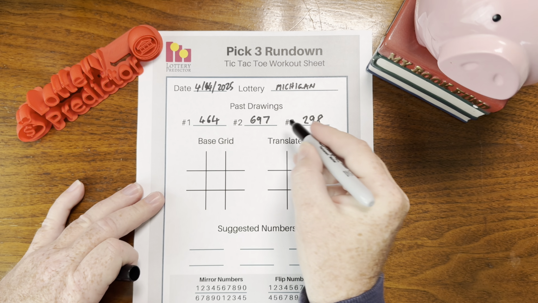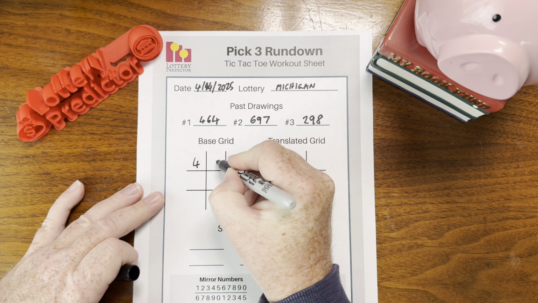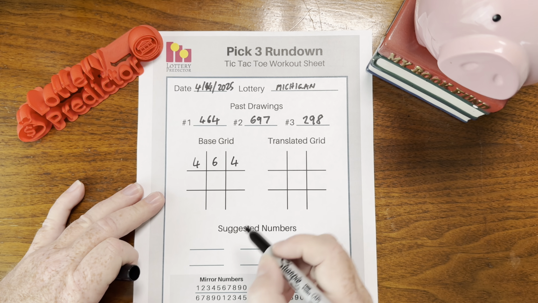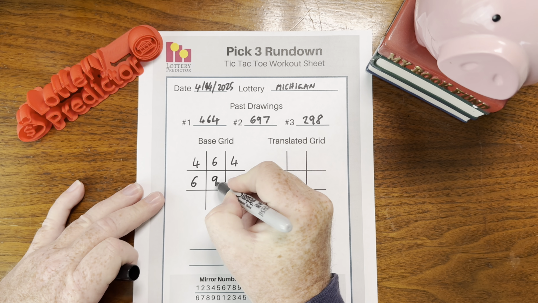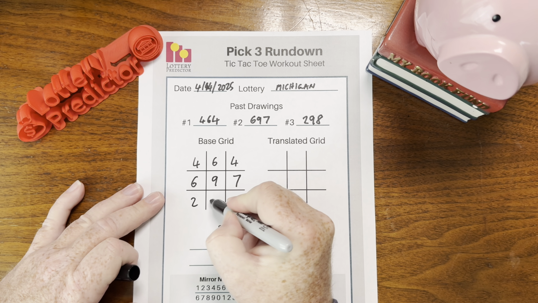All right, so we put these in our base grids. Once again, we'll start the 4, 6, 4. We'll put 4, 6, and 4 across the top. The second one down is a 6, 9, 7. So we'll put 6, 9, and 7 down there. And then the last one is 2, 9, and 8.